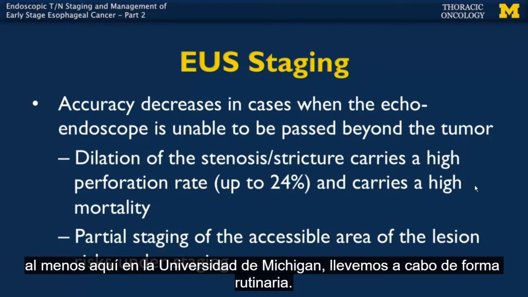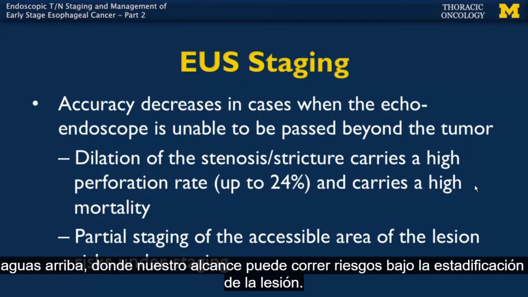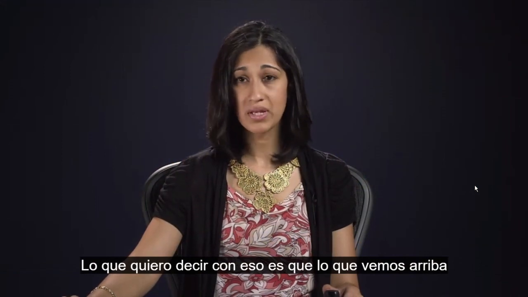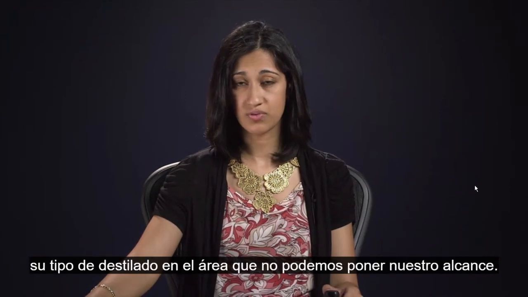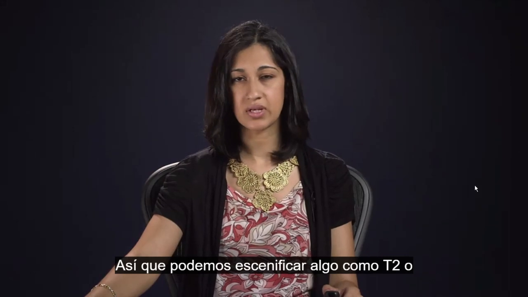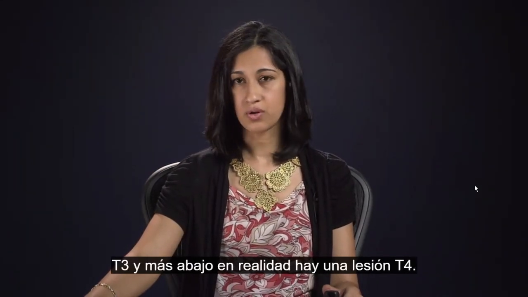Partial staging of the accessible area, meaning the area upstream that we can actually see, where our scope can go, risks understaging the lesion. What I mean by that is what we see up top may not be what is actually happening throughout the lesion, more distal in the area where we can't put our scope. So we may stage something as T2 or T3, and further down there actually is a T4 lesion.